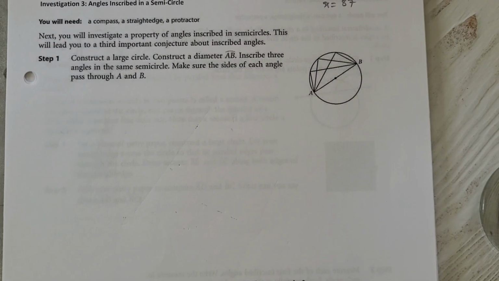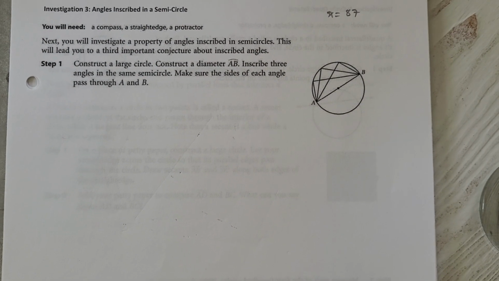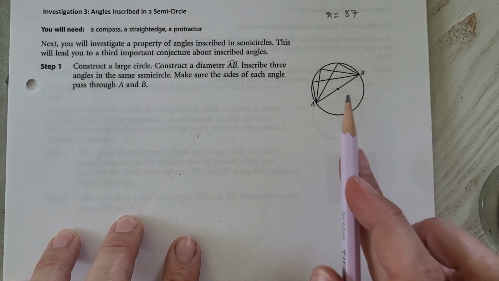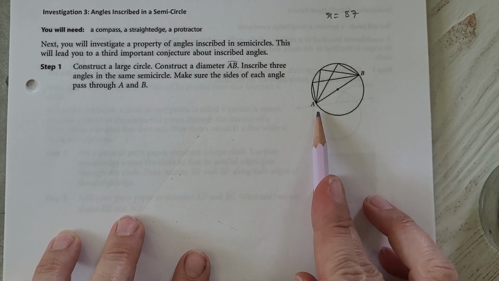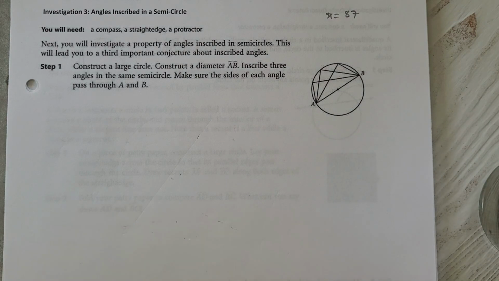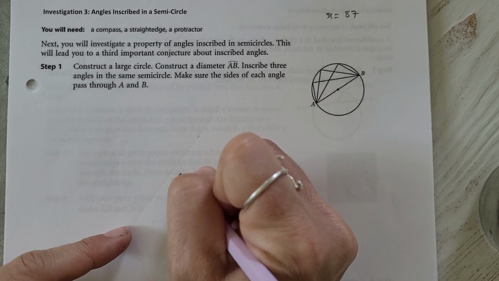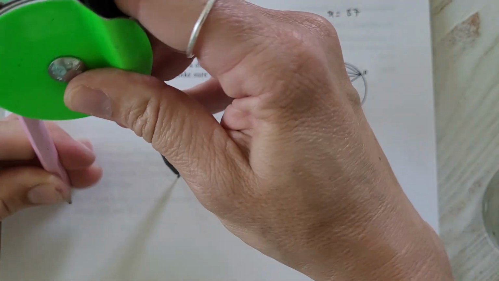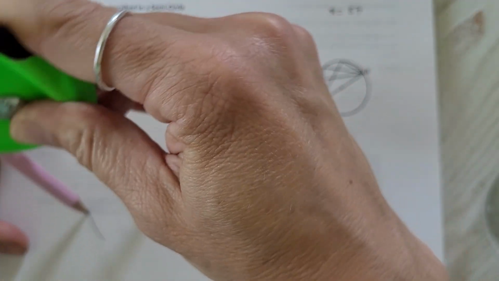All right, and then we're going to do one more investigation in this video. We're going to investigate what happens when we inscribe an angle in a diameter. So again, let's construct a large circle. I'm going to set my center point, put my stylus on that.